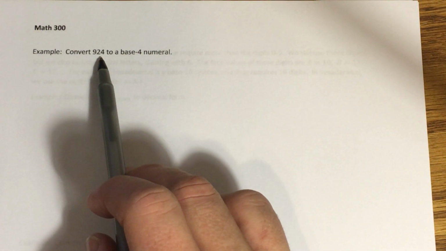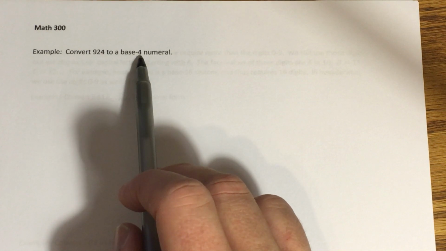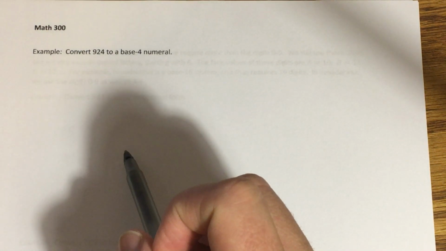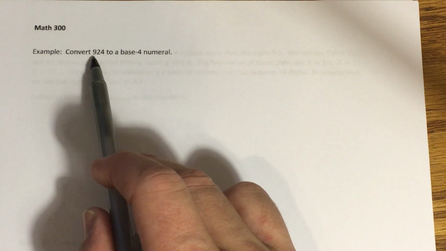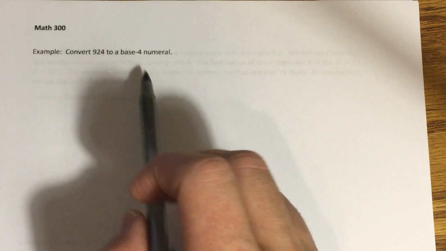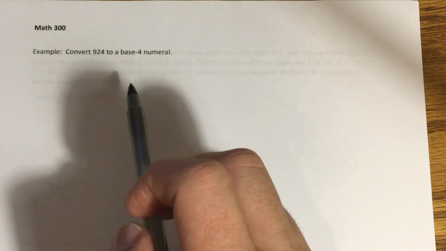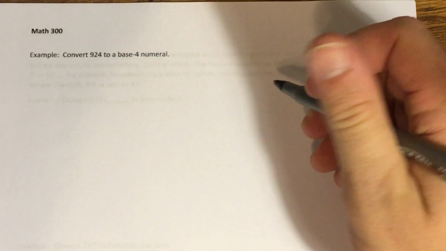I would like to convert the number 924 to a base 4 numeral. Okay? And what this means, because there's no subscript here, again, that means that this is a decimal number. It's in base 10. In order to write it in a base 4 numeral, I have to start thinking in terms of powers of 4. So I'm going to start writing out some different powers of 4.